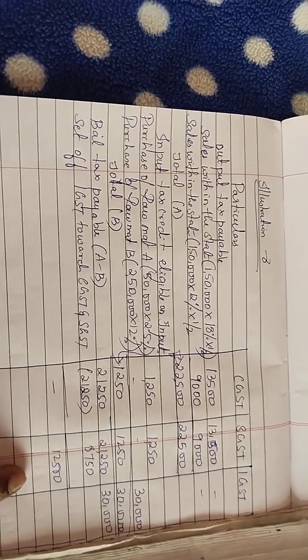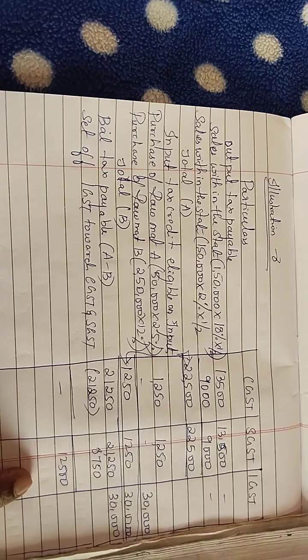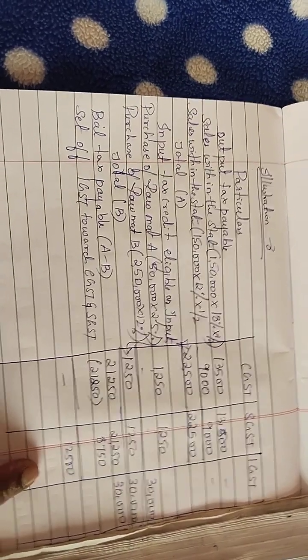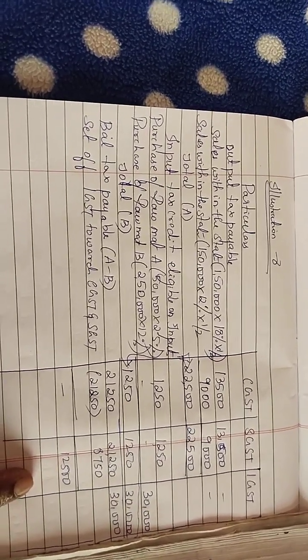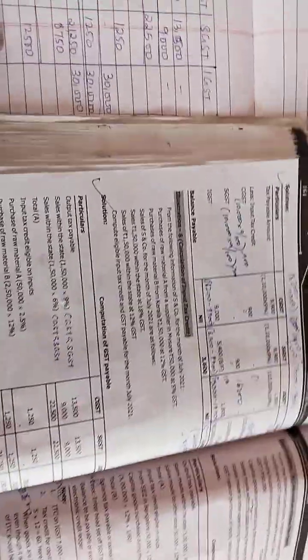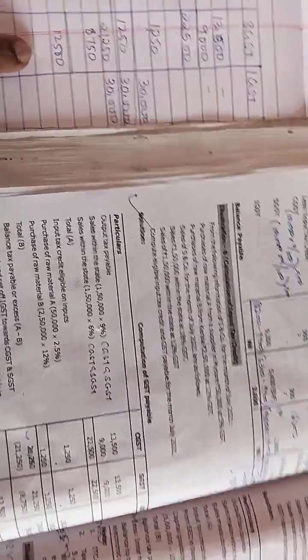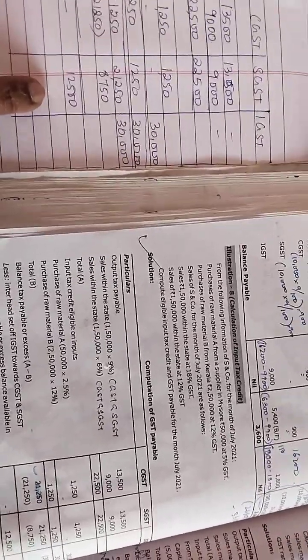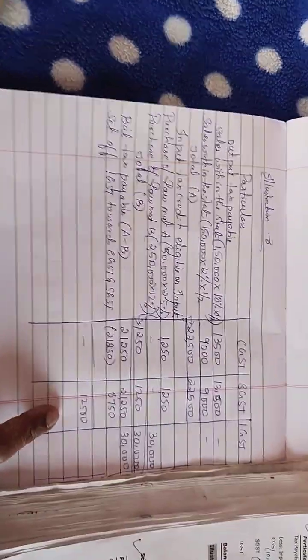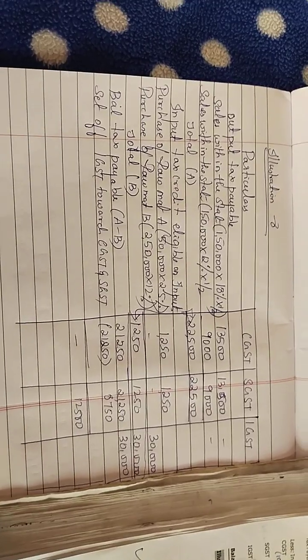If you have any doubts in this problem, you can always clarify. The illustration question is on page number 164 in your textbook, and it's illustration number 8. You can go through the question as well as this particular solution.